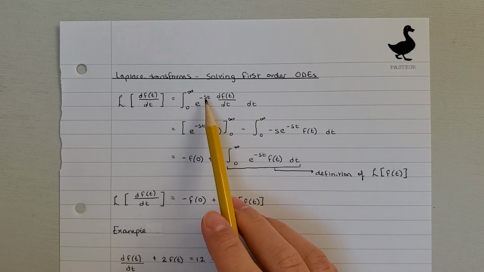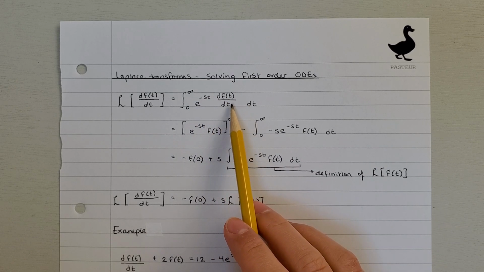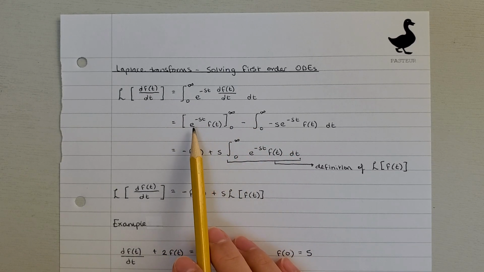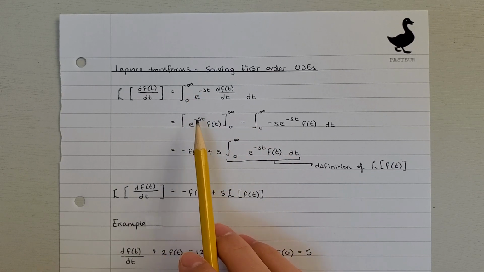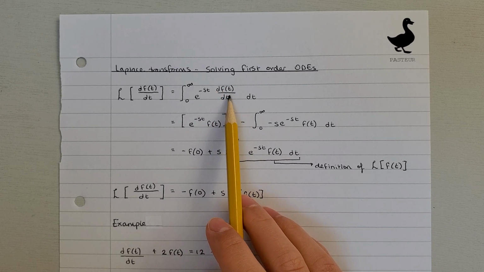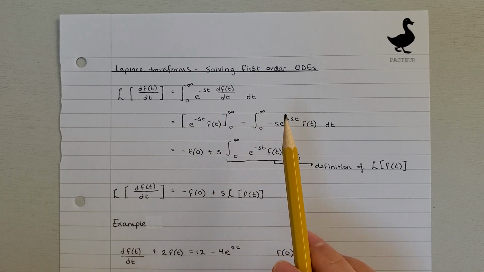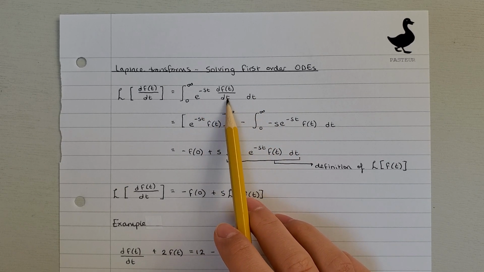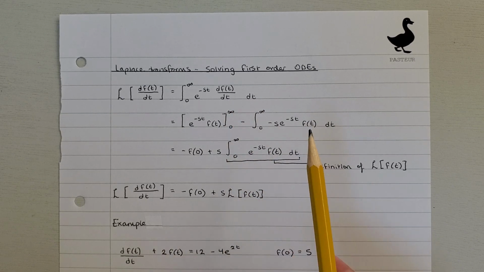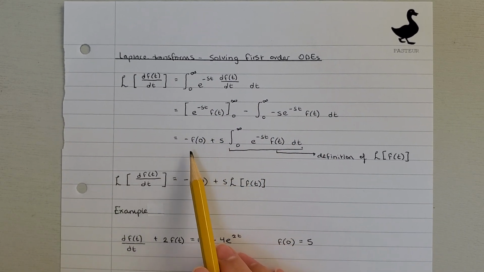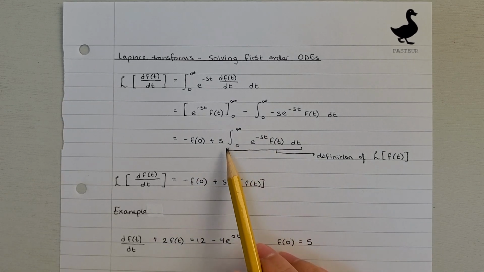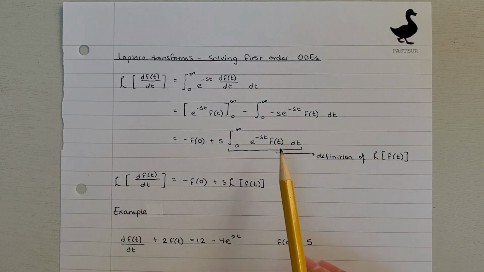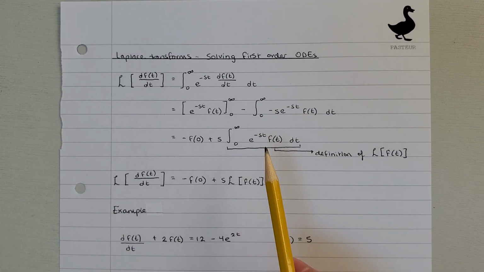So we have e to the power of negative st, and we have the derivative function here. If we integrate by parts, we have the e to the negative st and the integral of the derivative, which gives us the function. Then we have the derivative of this, and then we have the integral of the derivative, which gives us the function as well. When we work everything out, we have this function here, and you can see on this side that this is the definition of the Laplace transform of a function, because we have e to the negative st.